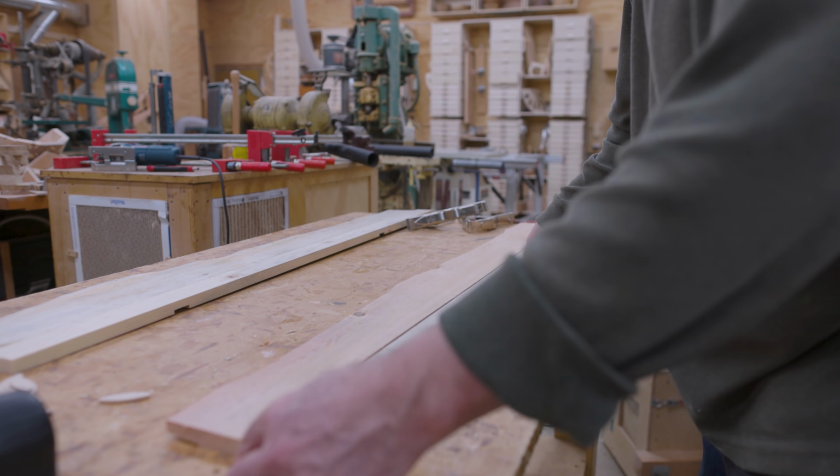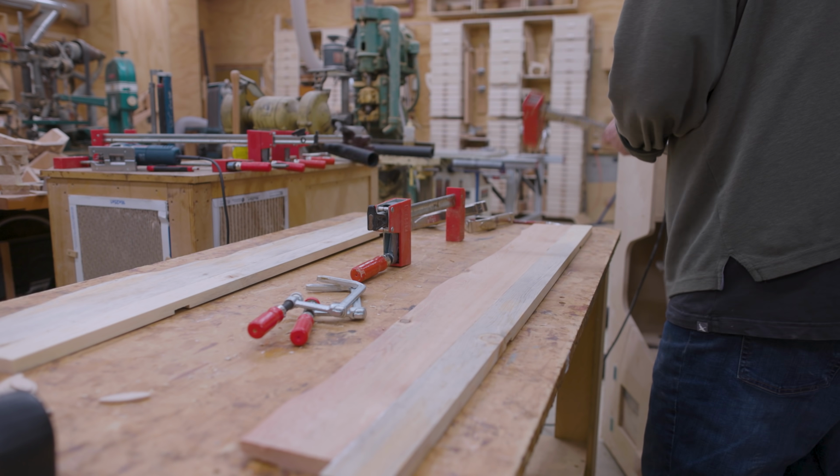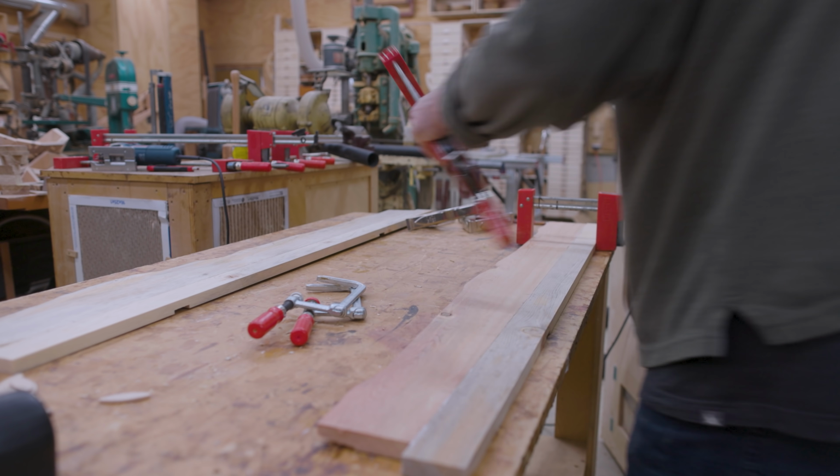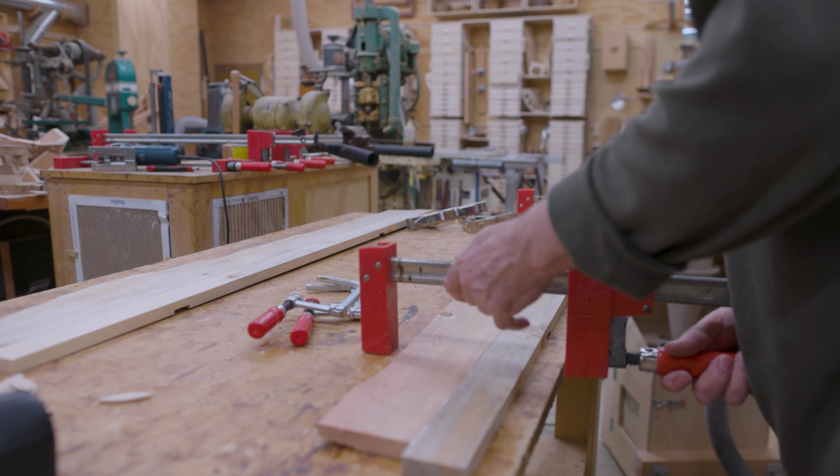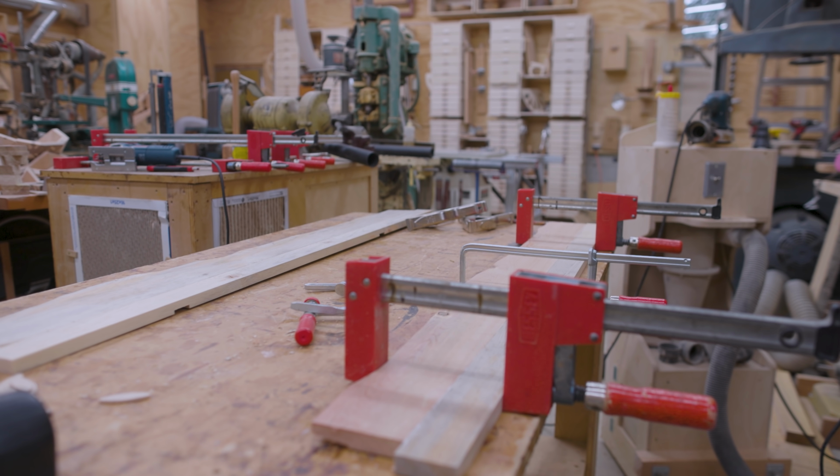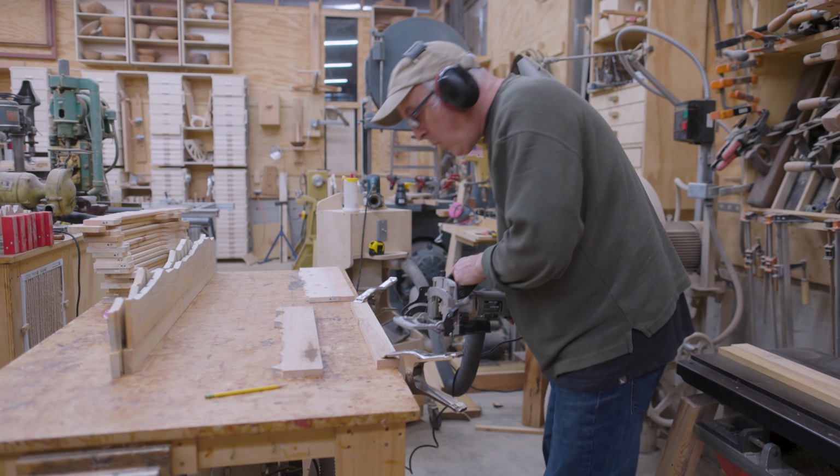So to attach this strip, I could just use biscuits. That'll kind of keep the two surfaces aligned nicely. And I did that on the end pieces as well.